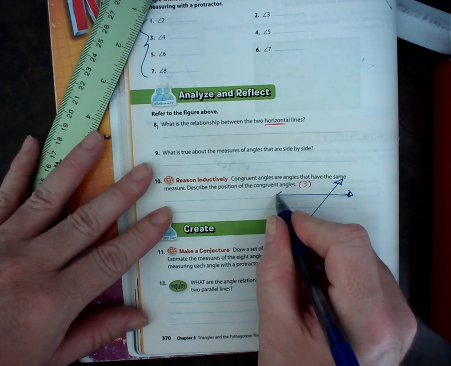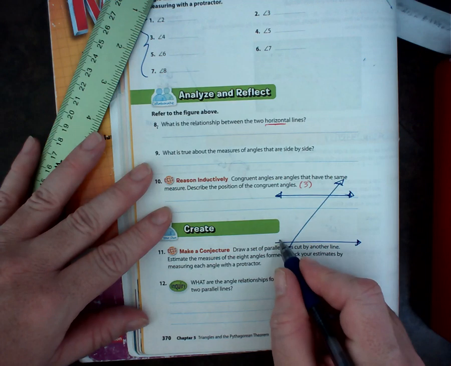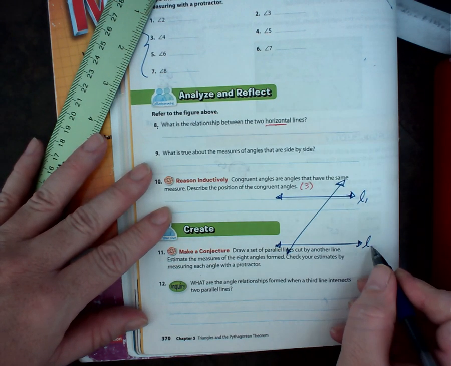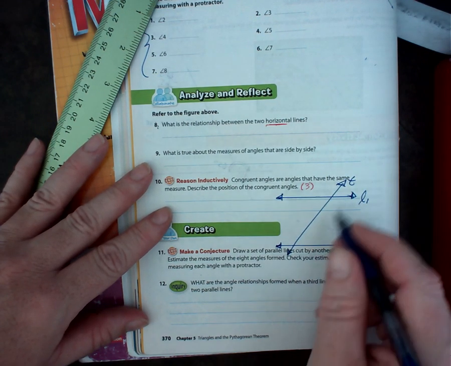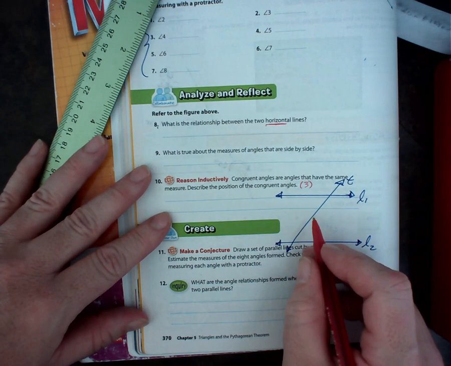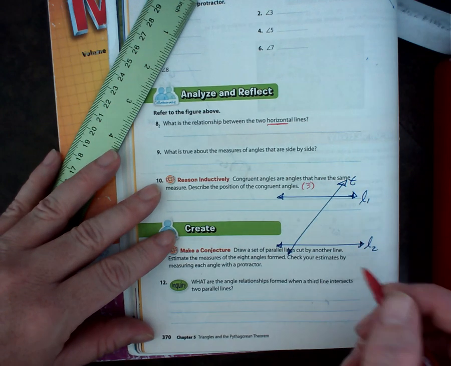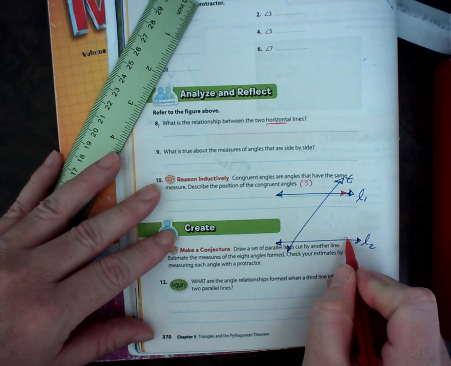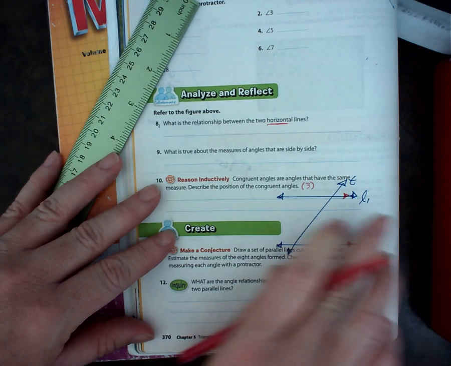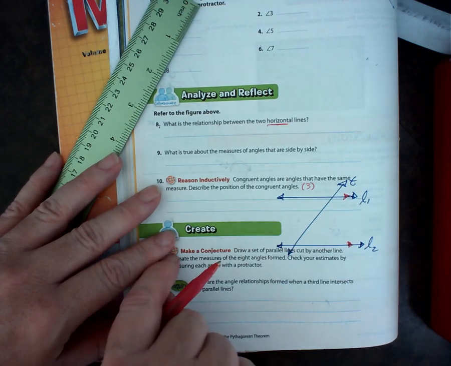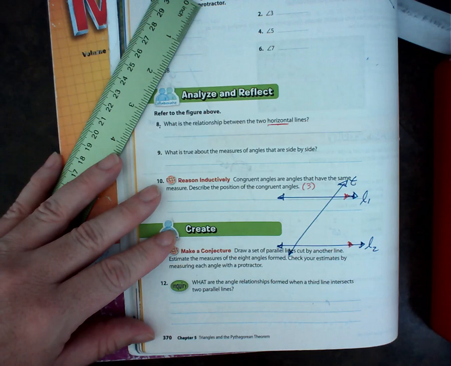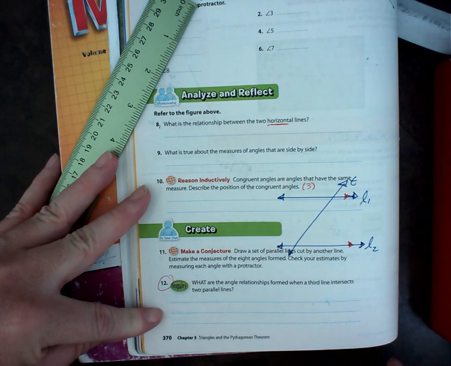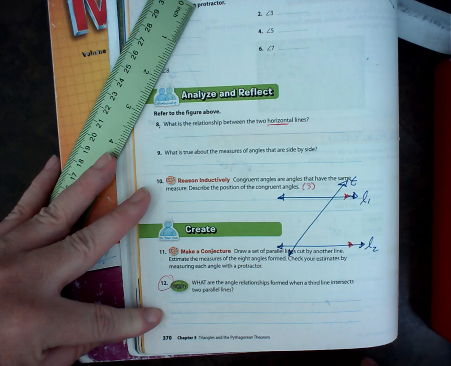And unless you do it by 90 degrees, if this transversal line is anything other than 90 degrees, you're going to get 2 sets of different angles, and you want to measure those, okay? Remember, you're drawing these 2 lines parallel. Now, you don't have to draw them horizontal. You can draw the 2 lines vertical and then a transversal going diagonally across. And finally, answer 12. What are the angle relationships formed when the third line intersects with 2 parallel lines?